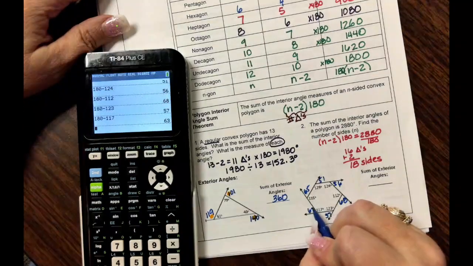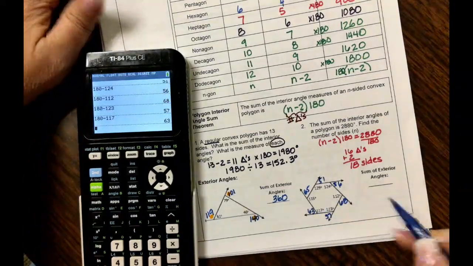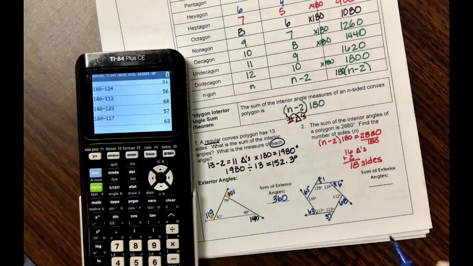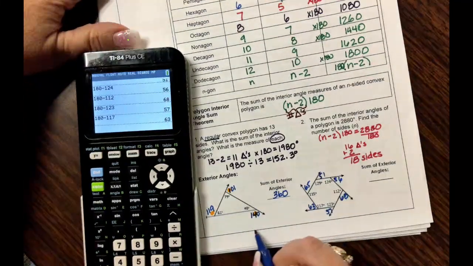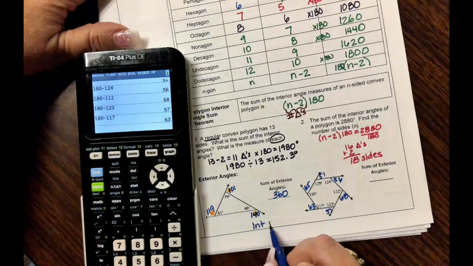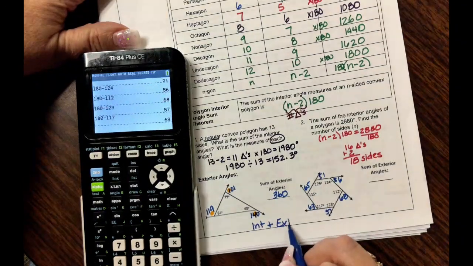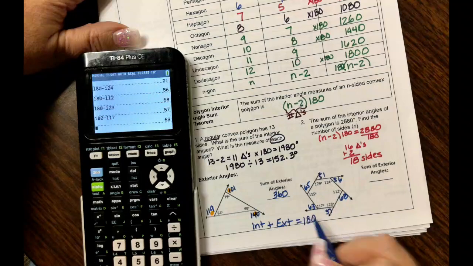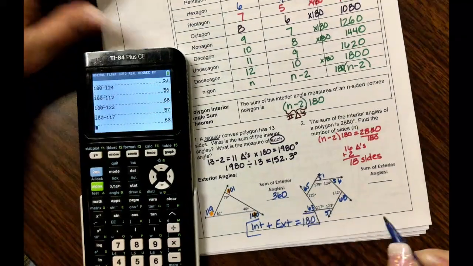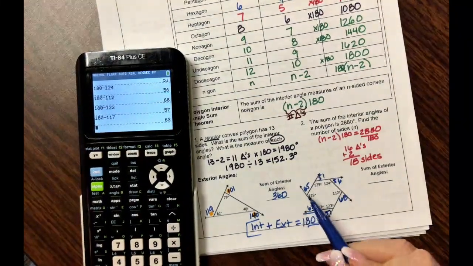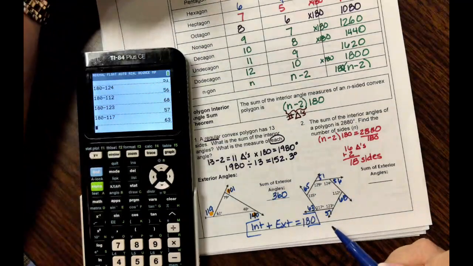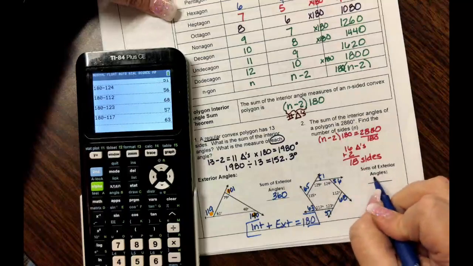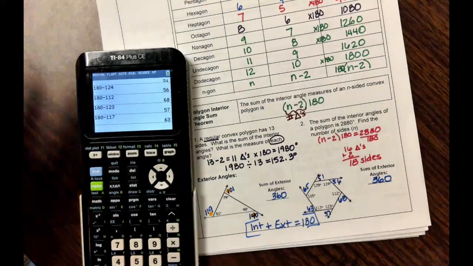So presuming that I did all of those right, they're all linear pairs. The interior plus the exterior is equal to 180. We might make a note of that. We might need that later. Interior plus exterior angle is equal to 180. They are a linear pair. If you add all of those up, 63, 65, 51, 56, 68, and 57, if you add all of those up, you do indeed get 360. So that is not coincidence.